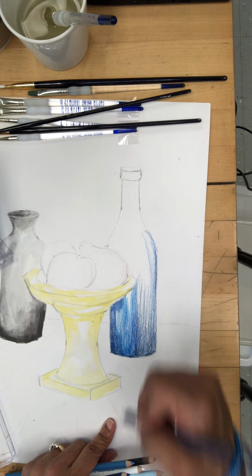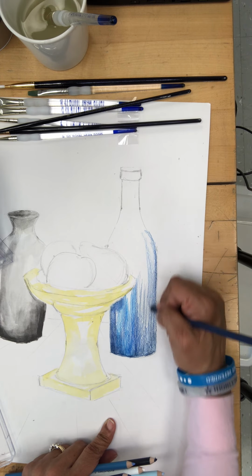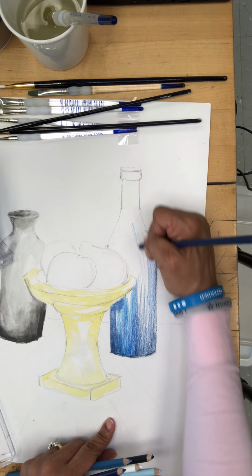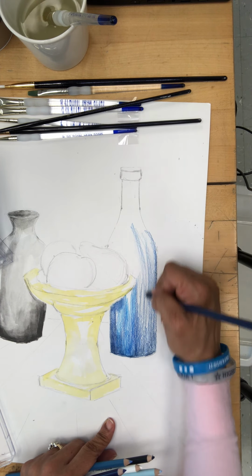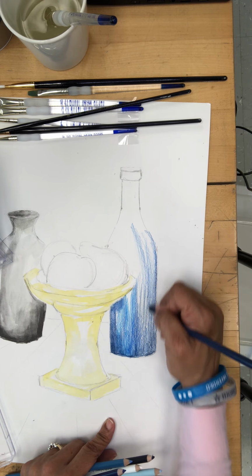Now when you do your curved areas, again, the movement has to reflect the shape of the subject.